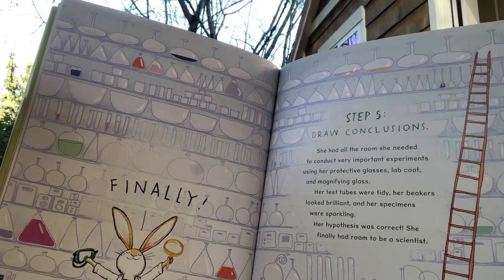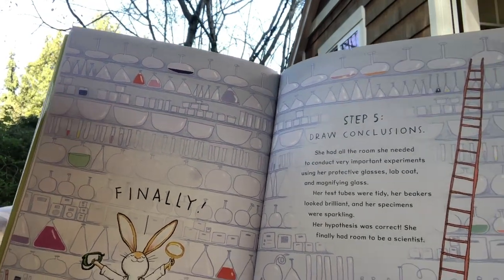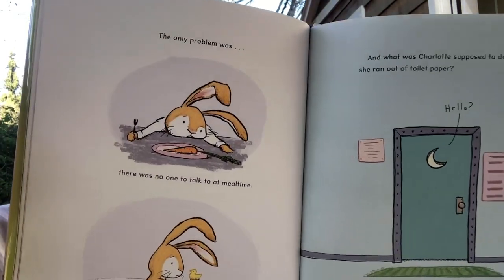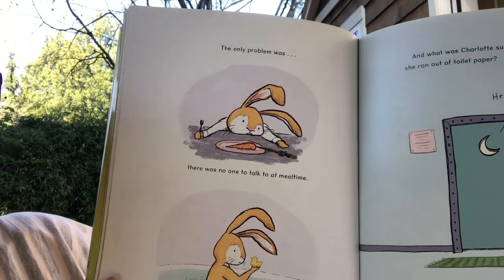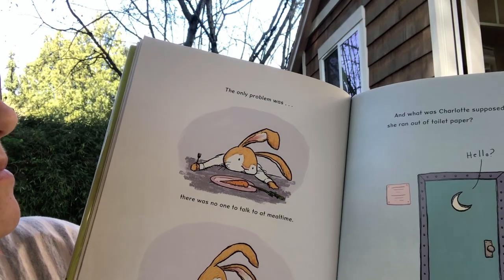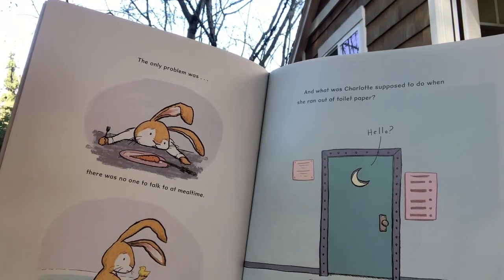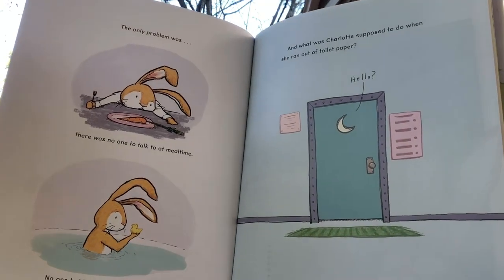Her hypothesis was correct. She finally had room to be a scientist. The only problem was there was no one to talk to at mealtime. No one to blow bubbles with in the tub. And what was Charlotte supposed to do when she ran out of toilet paper? Hello? Space was lonely.